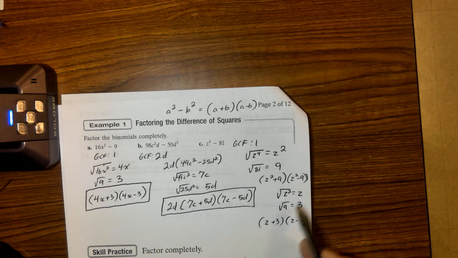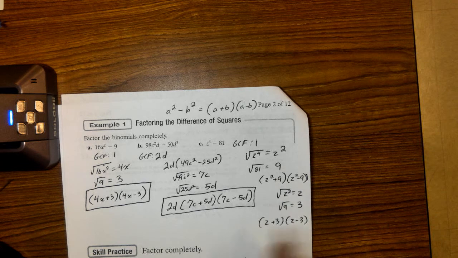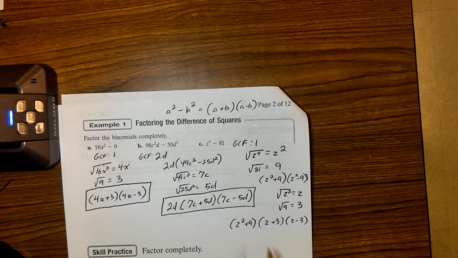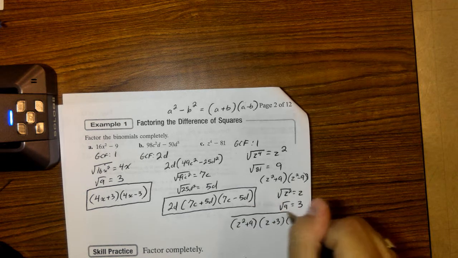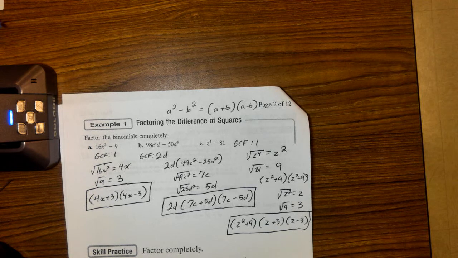And we do need to bring the z squared plus 9, which doesn't factor further, in front of it. So z squared plus 9 times z plus 3 times z minus 3 gives you your final factored form, the final answer. And so that's example 1C.